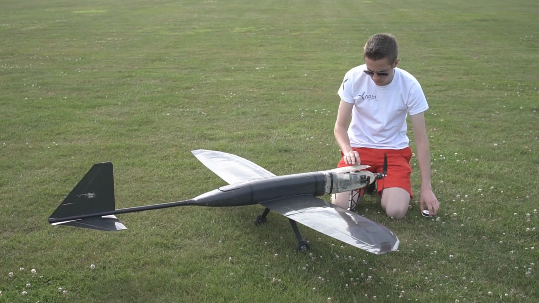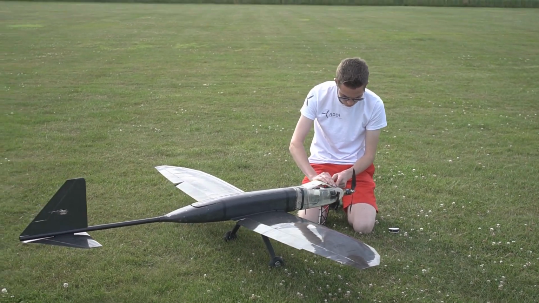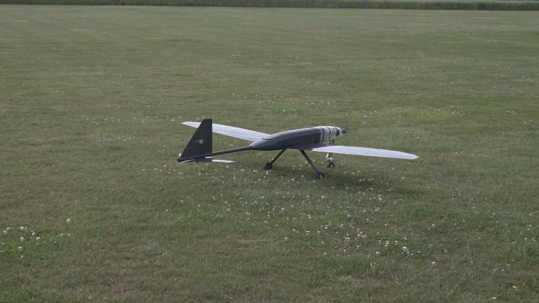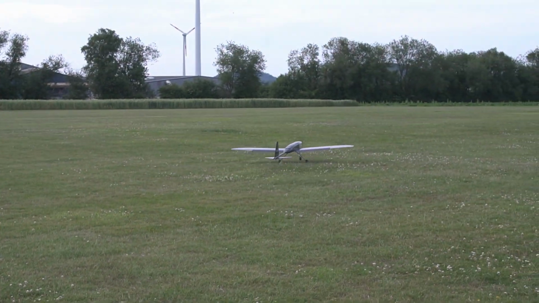The main flight of our aircraft went by without any problems. The plane flew for about 2 minutes and behaved well in all flight situations.